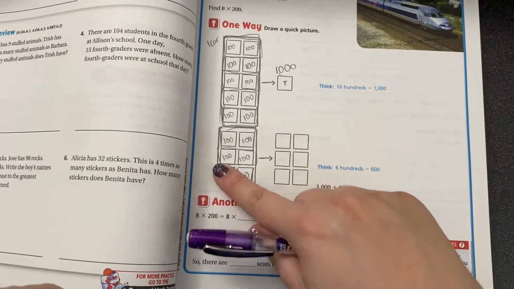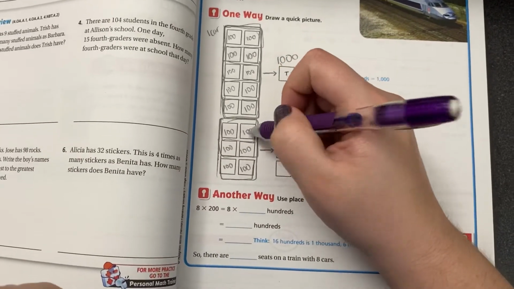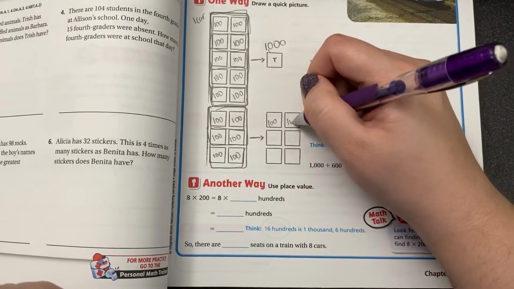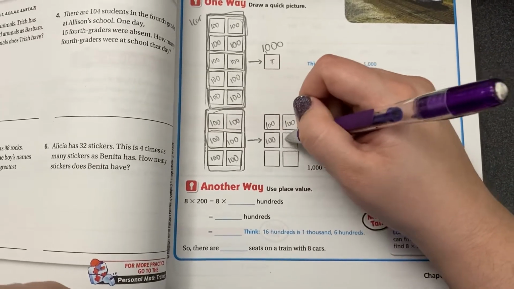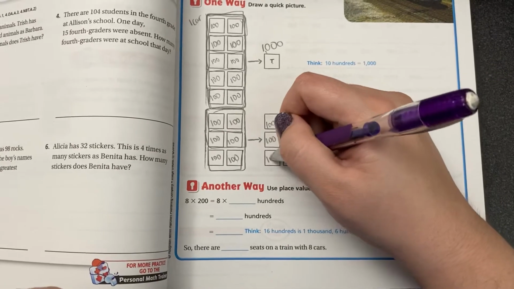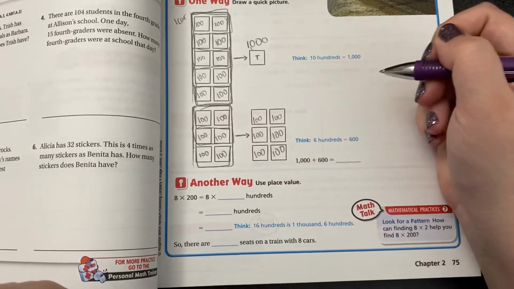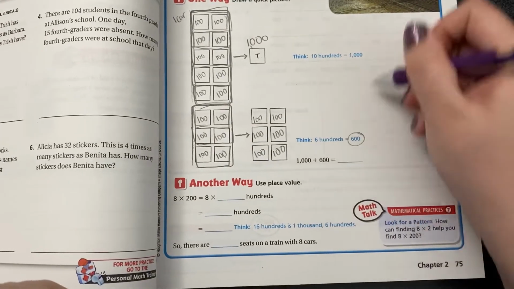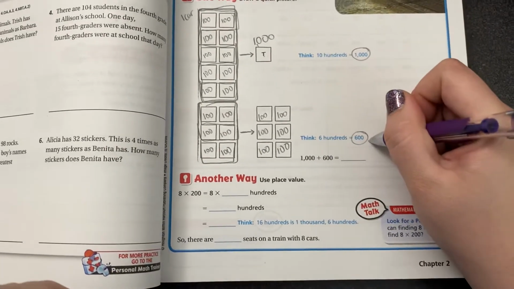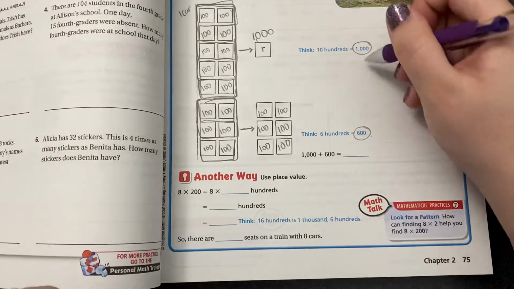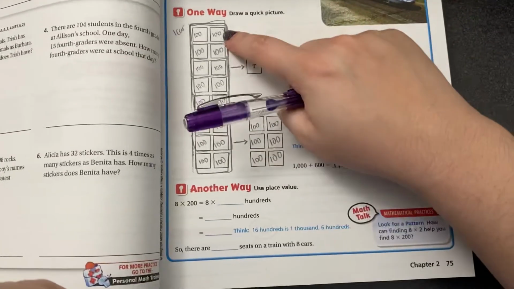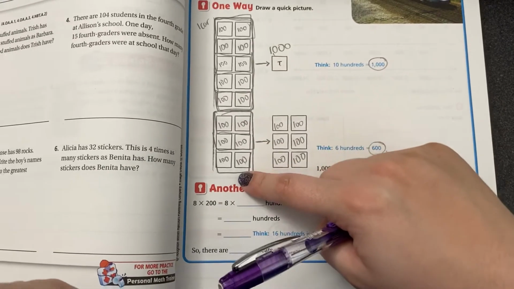Then we still have all of these down here. So we have 100, 200, 300, 400, 500, 600. Okay, so we have 1,000 in the first group, 600 in the second group. All together is 1,600 people, and that's 8 cars worth of 200 people each.